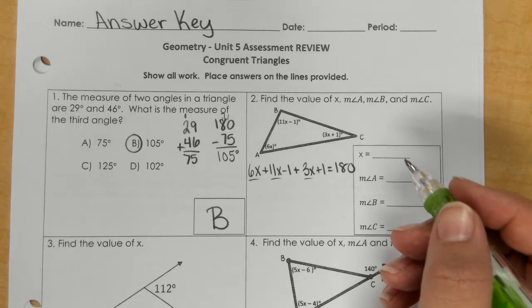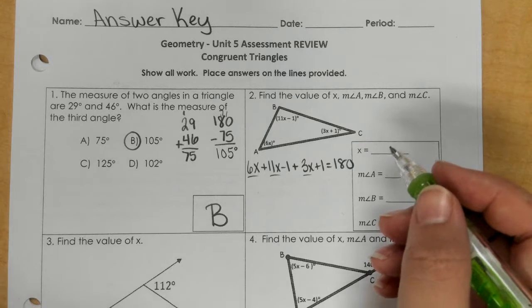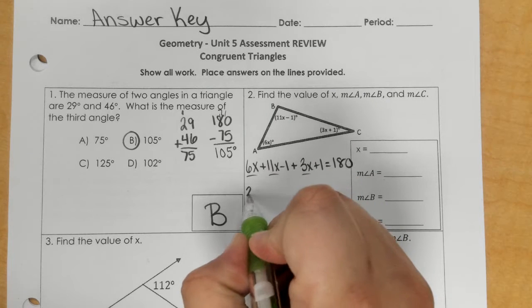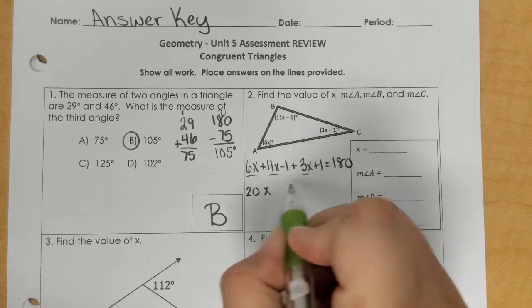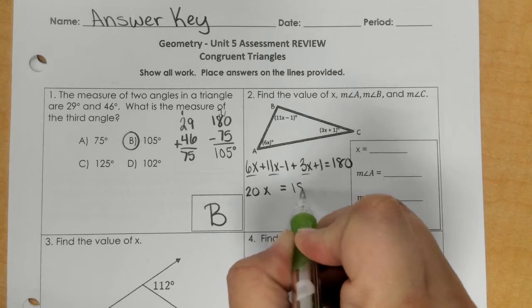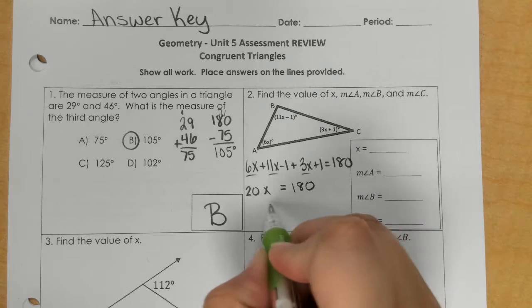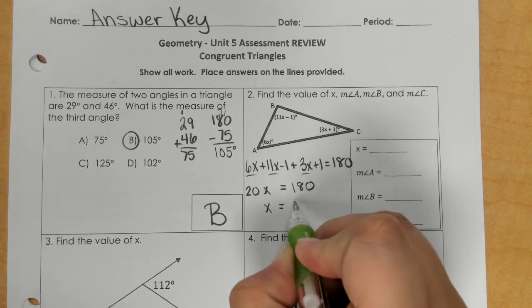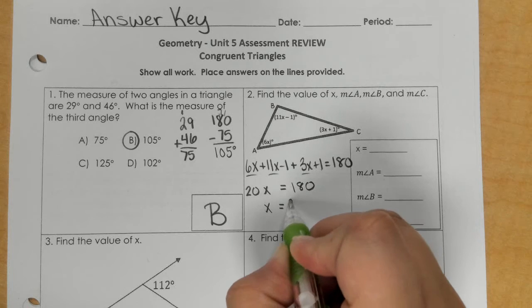And that would give me 20x. And then negative 1 plus 1 would cancel it out to make 0. So then that equals 180. And if I divide by 20, then x is 9.